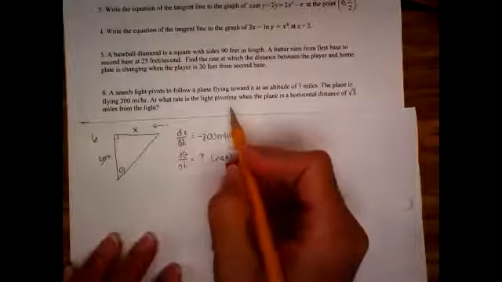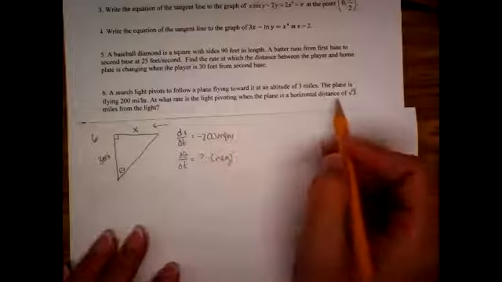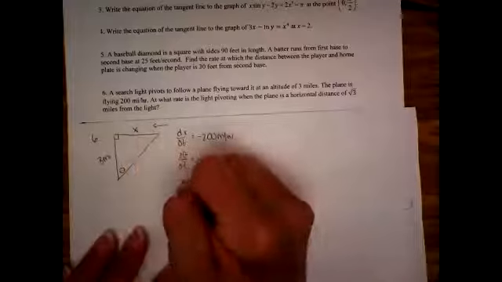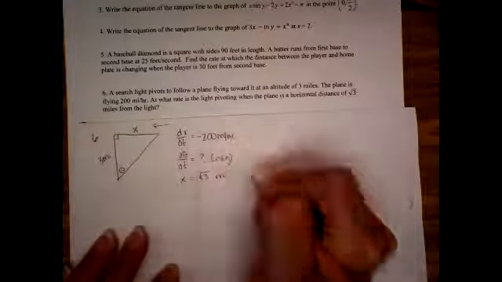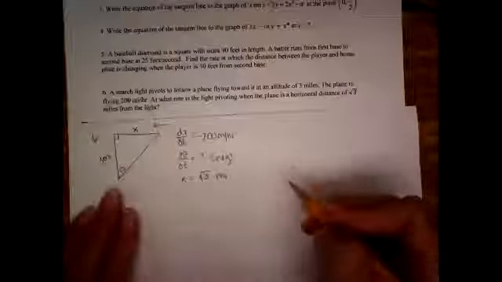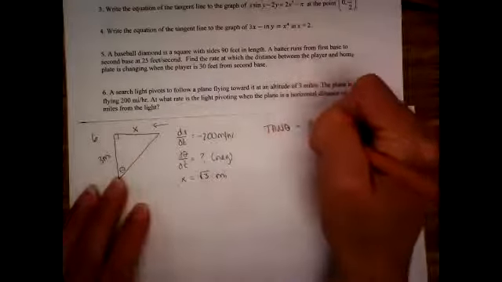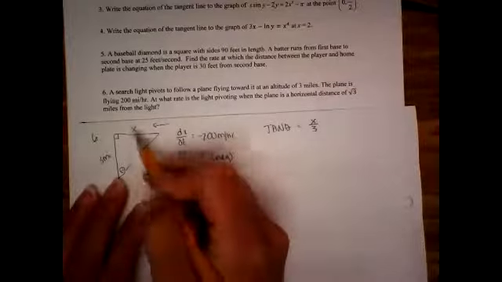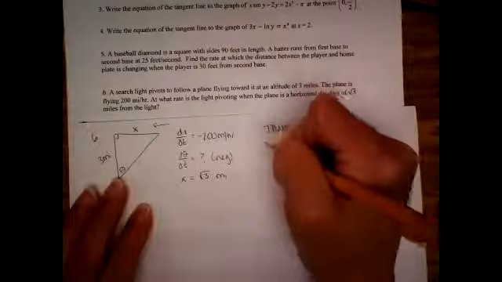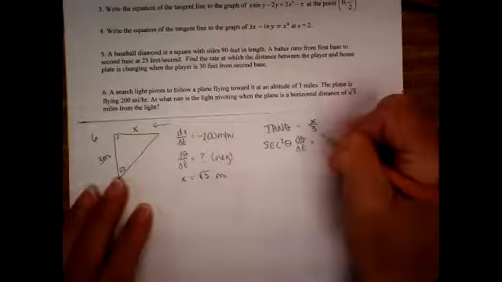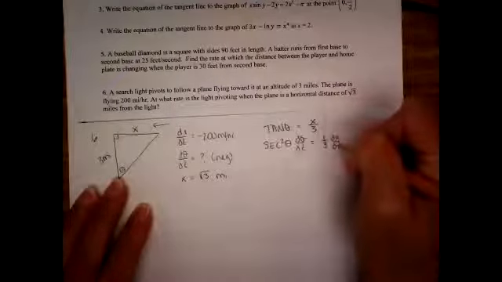Again, you have to pause at a certain moment. It's when the plane is a horizontal distance of square root of 3 miles. So this distance is square root of 3 miles. All right, so we need a relationship between the variables. It's going to be tangent. Tangent of theta equals x over 3. It's opposite over adjacent. Then your derivative, secant squared of theta, dθ/dt equals 1/3 dx/dt.